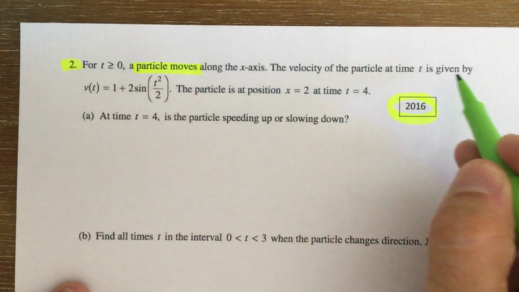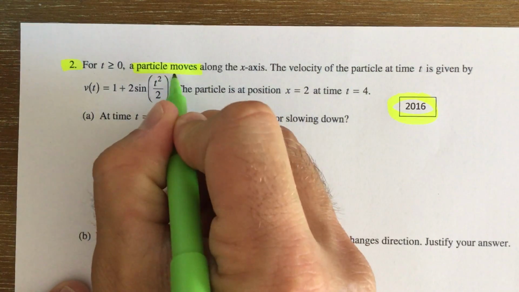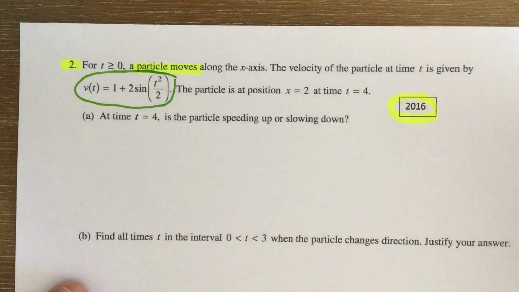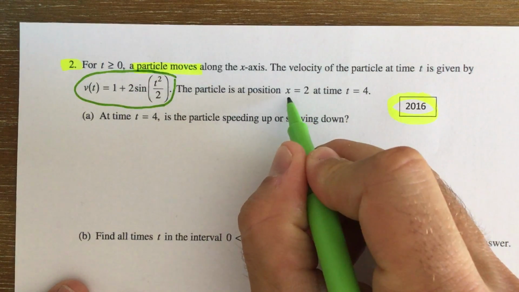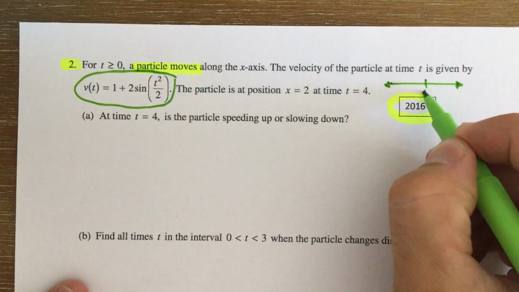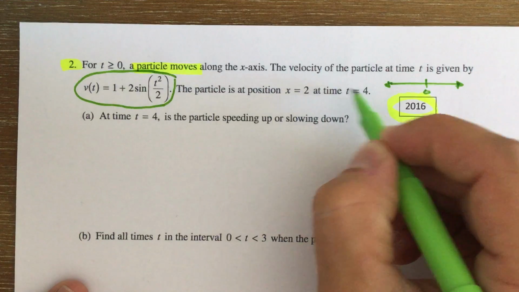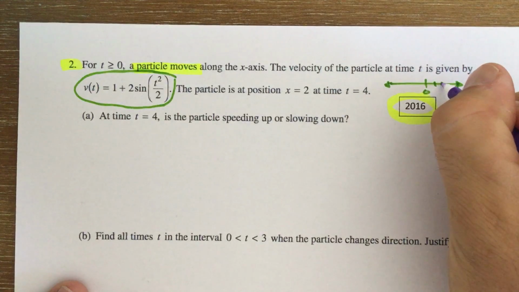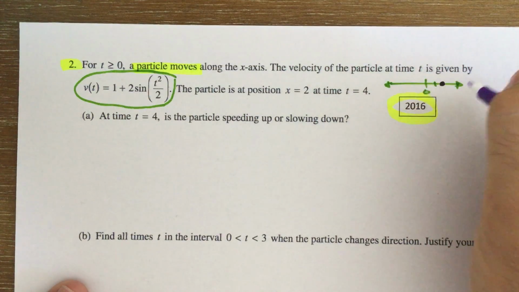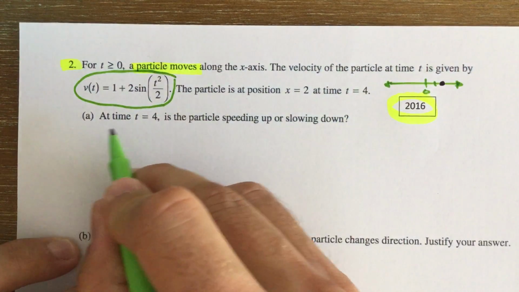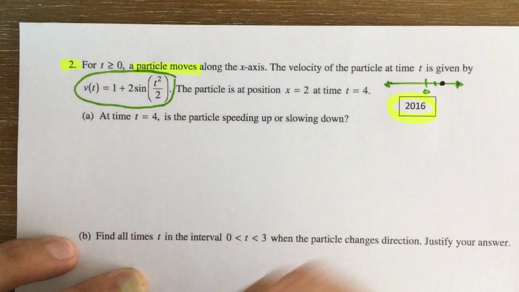The velocity of the particle at time t is given, and they're most likely going to ask us, with a calculator, to integrate or take derivatives, probably both, right? The particle is at position x equals 2, moving on an x-axis to keep it simple, and at time 4 it's at 2, which would have been nicer if it was time 0. So it's saying at 4 seconds, or 4 minutes, or 4 hours, it's at position 2.